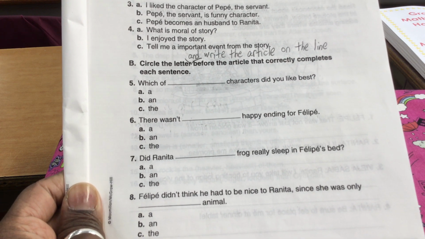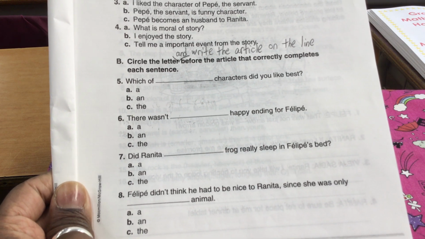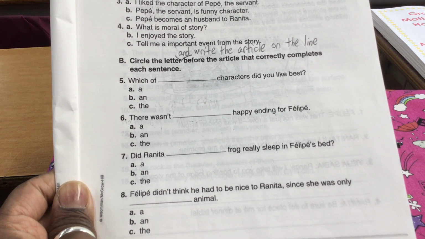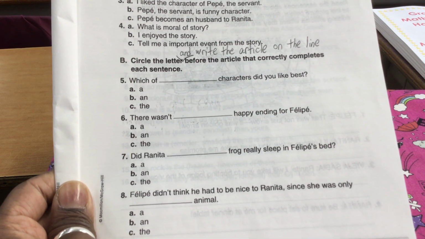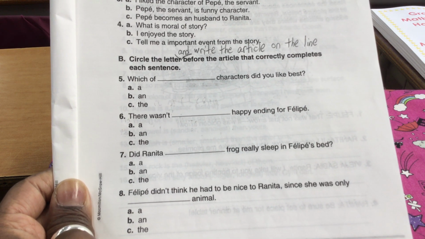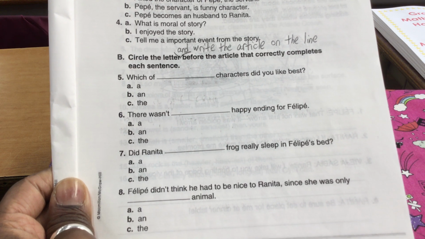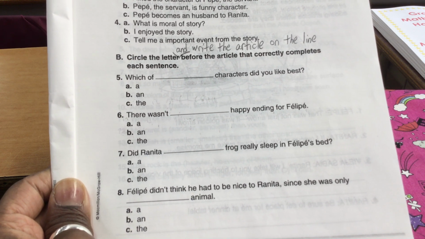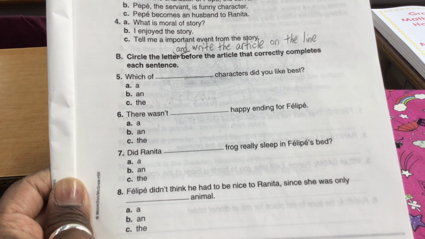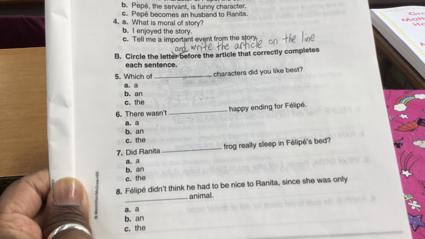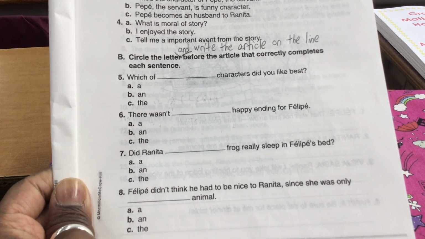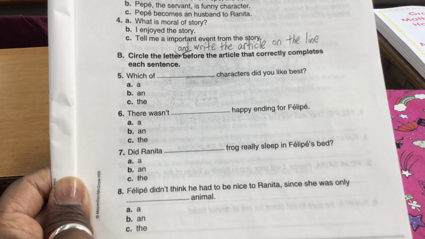Number 7. A. Did Ranita, a frog, really sleep in Felipe's bed? B. Did Ranita, an frog, really sleep in Felipe's bed? C. Did Ranita, the frog, really sleep in Felipe's bed?